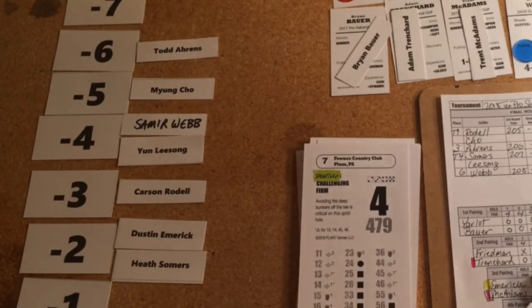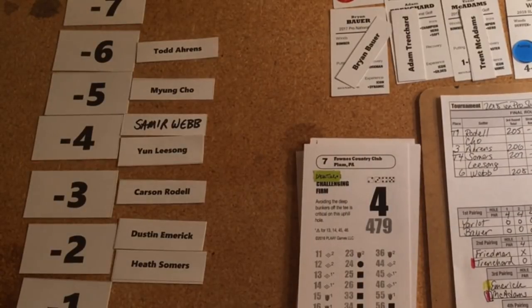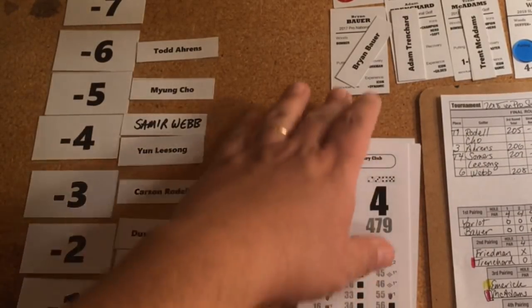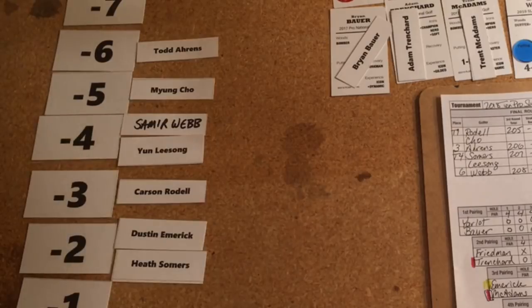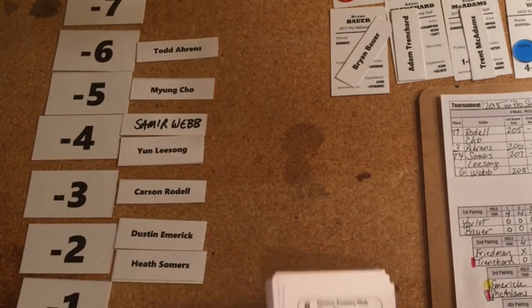Aaron's still the leader. Myung Cho is 1 back. He has 1 win this year. Lee Song has 3 tournament wins. Samir Webb, they're both 2 back. Samir Webb is the only guy with a custom card that I've made that has an opportunity to win here. And then Rodell is at -3. So some heavy hitters here as far as good players.